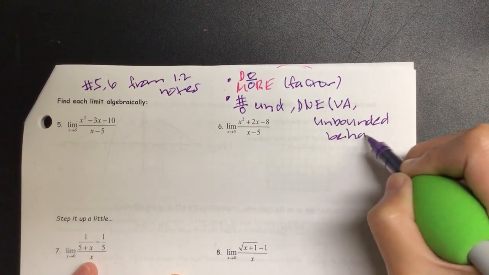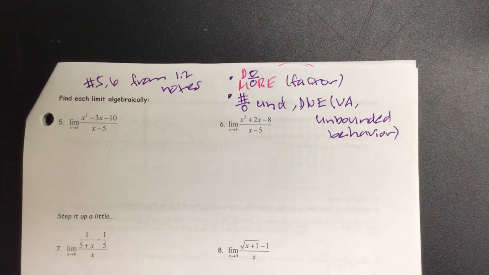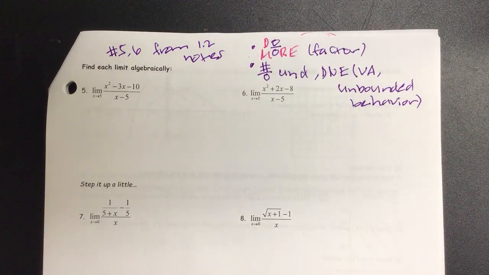This is strictly review from the last lesson. So let's do example 5 and 6 with the neighbor. Tap on your neighbor. Just say, hey, remind me, I forgot. Oh yeah, you're right.